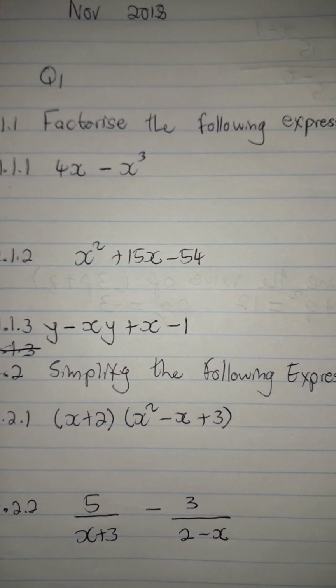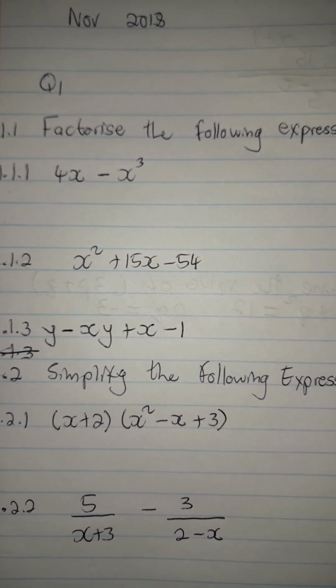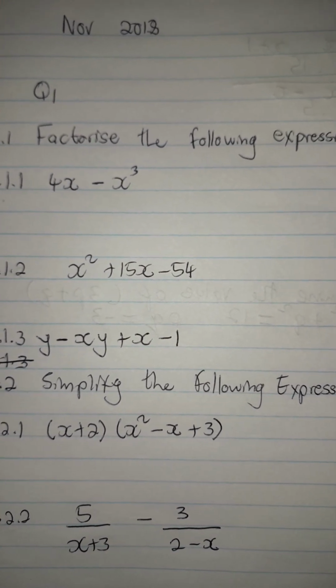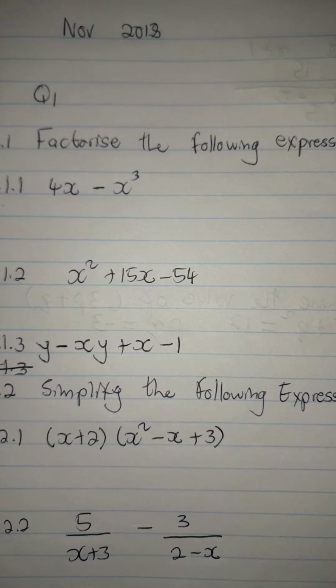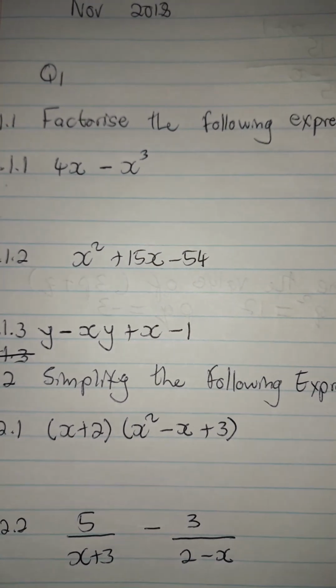So in this video, we are going to work on the November 2018 Grade 10 question paper. This question paper was written in the province of Gauteng in South Africa, for those who are doing CAPS, right?